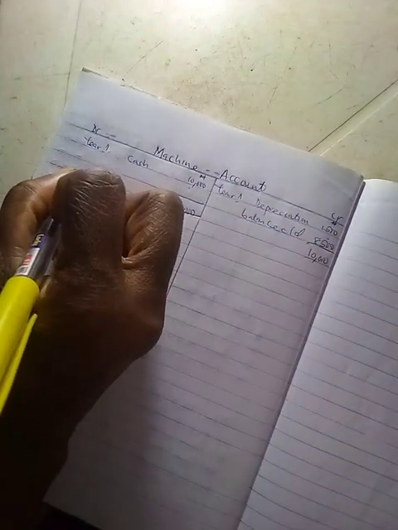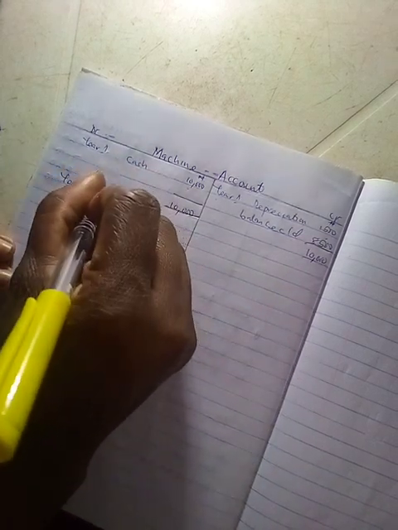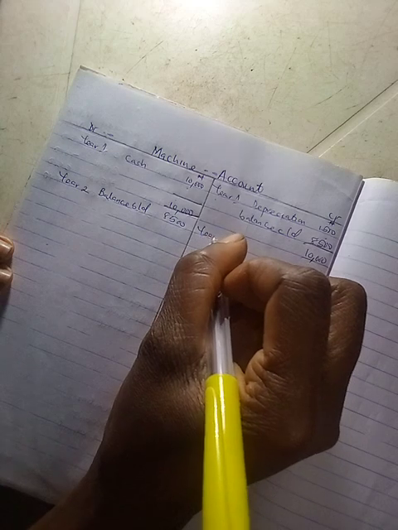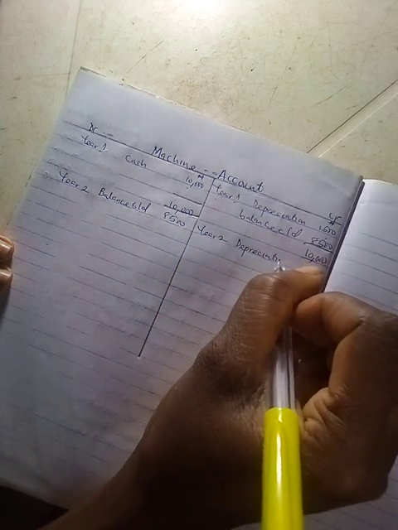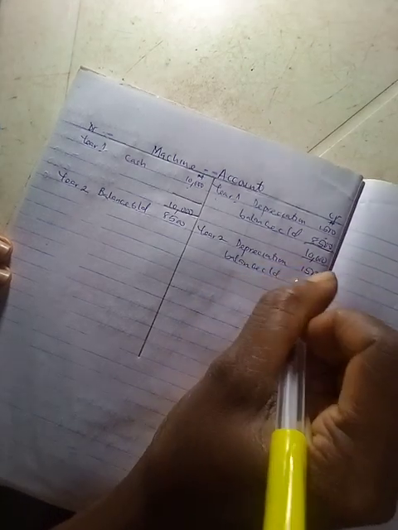You come to year 2, and the balance carried down that you have here, you bring it here as balance brought down, which is 8,500 naira. Then you come here to year 2. Your depreciation rate for year 2 is still 1,500. So if you deduct 1,500 from 8,500, you are going to have 7,000, and that will be your balance carried down. And you balance both sides of the account.